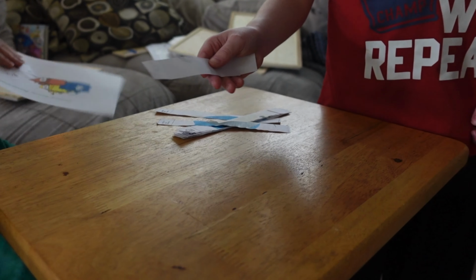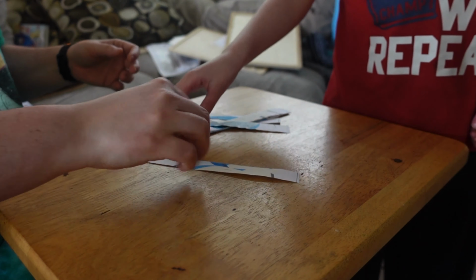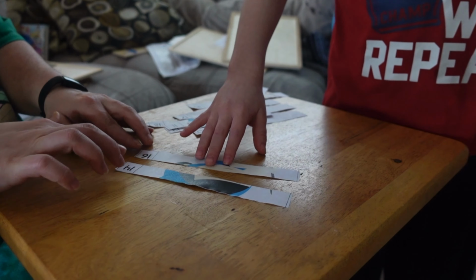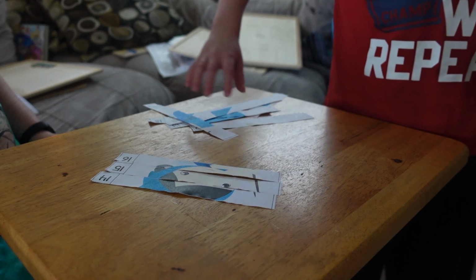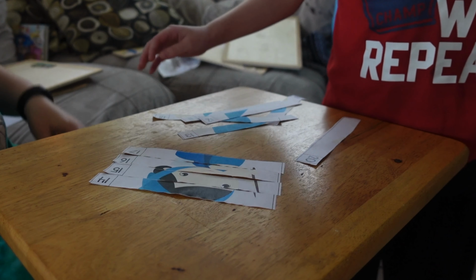Look, you gotta put them in order. So here's 16. What do we do now? Look at all your pieces. Let's put them in order. That's right, 14 goes on top. See, 14, 15, 16. He was trying to do 16, 15, 14. Oh, there you go.